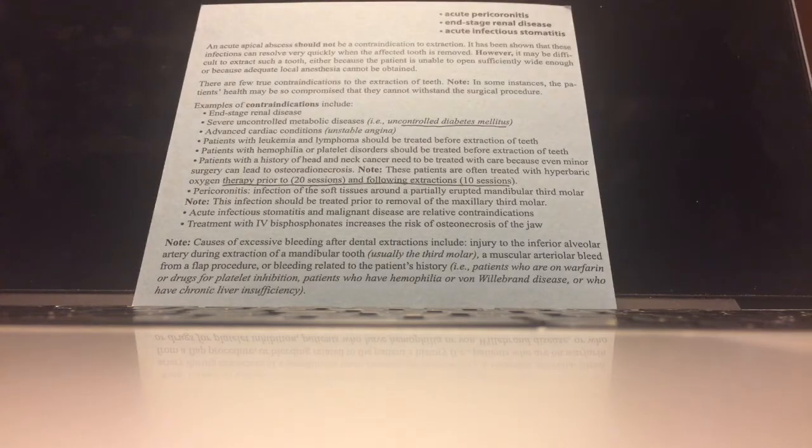Causes of excessive bleeding after dental extractions include injury to the inferior alveolar artery during extraction of a mandibular tooth, usually the third molar, a muscular arteriolar bleed from a flap procedure, or bleeding related to a patient's history, i.e., patients who are on warfarin or drugs for platelet inhibition, patients who have hemophilia or von Willebrand's disease, or who have chronic liver insufficiency.